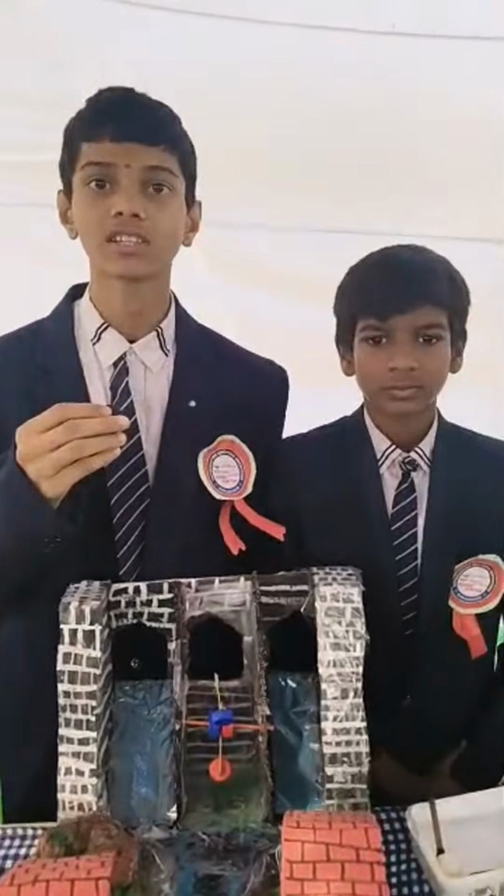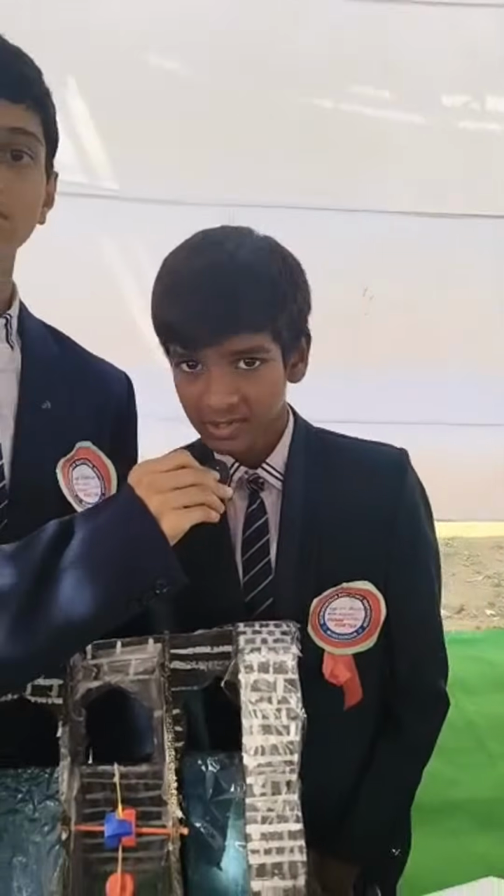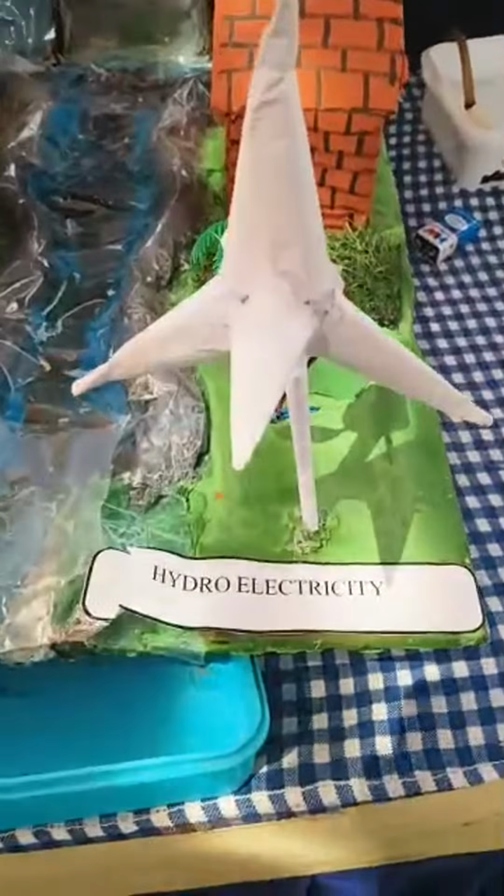Good morning, sir. Welcome to our Santiniketan Science Fair, Vignan Kshetra. Myself, Diyashan. Myself, MS Varshit. We are studying from 7th standard. This is my project. The project name is hydroelectricity.